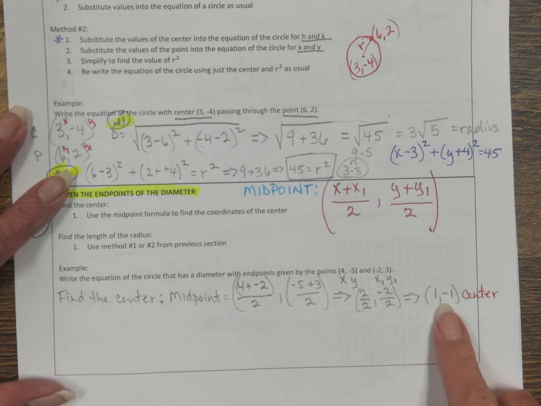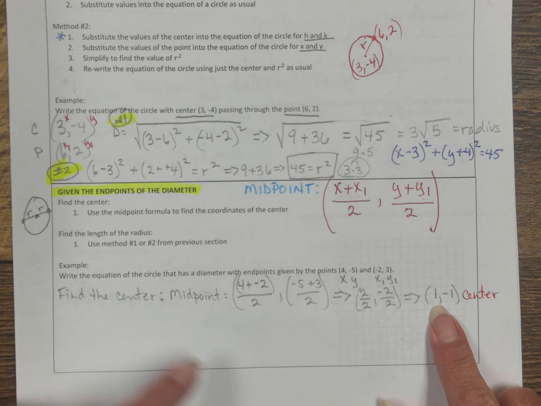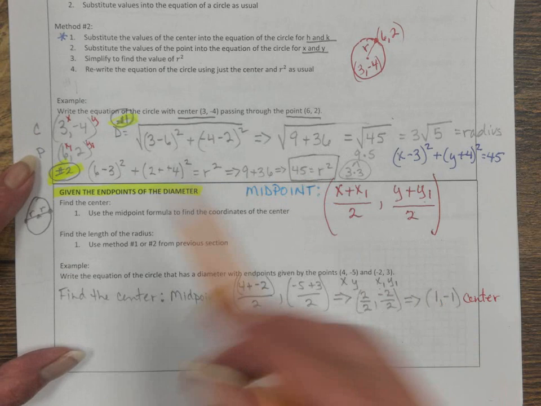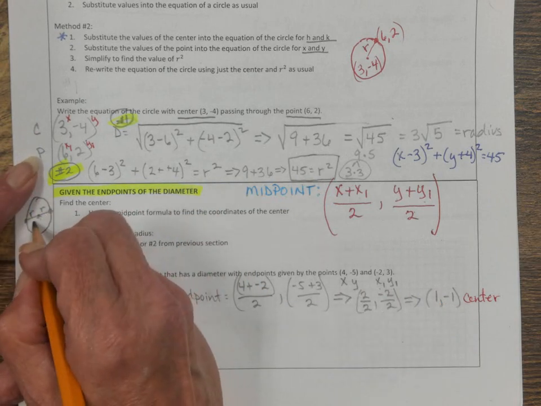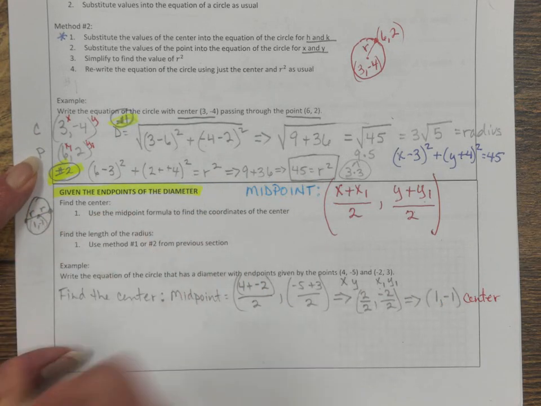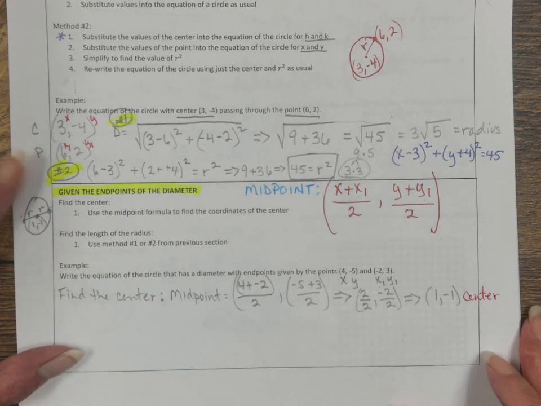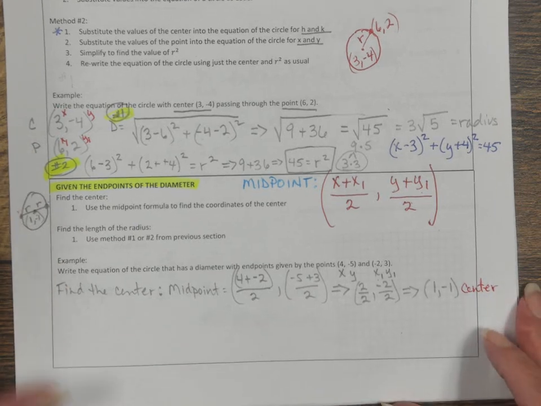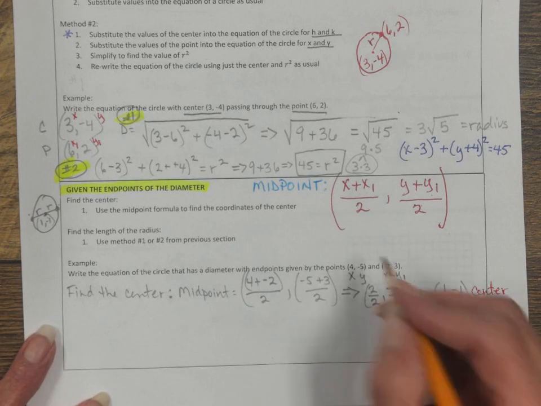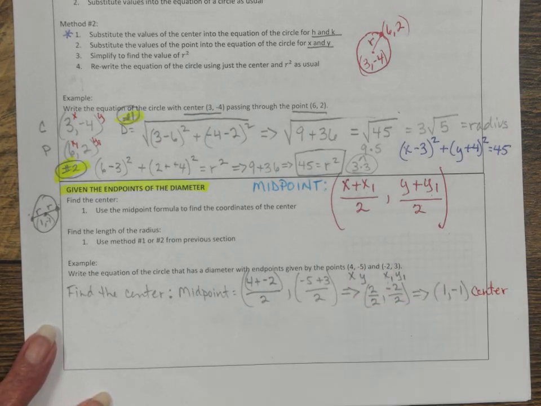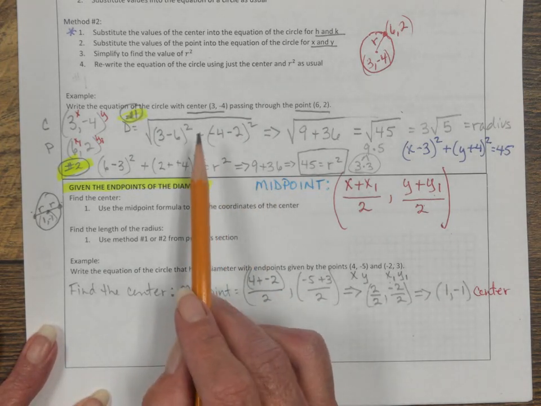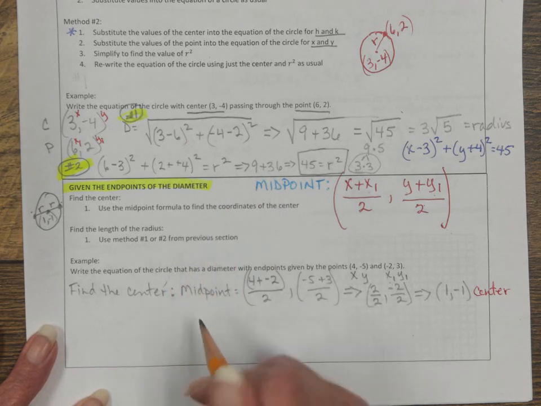Now then, I need to figure out from the center to one of these 2 points is going to give me my radius, right? Because now I have this one, -1, and I have either the first point, left point, or the other right point. It doesn't really matter which one, because from the center to the edge is always a radius. So you know what I'm going to do? I am just going to pick the first one. Okay. So 4, -5. And I am going to do the distance formula for this one.